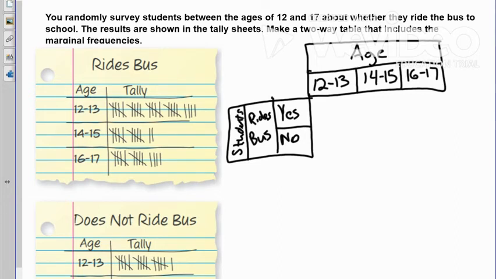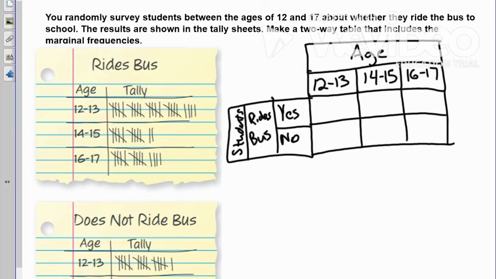Okay, now we've got to fill in the rest. So basically you just take your lines and drop them straight down and extend across this way. Now we have our table set up, and if you want to pause and copy this along on your paper, all we have to do is figure out what all the tallies are, okay?